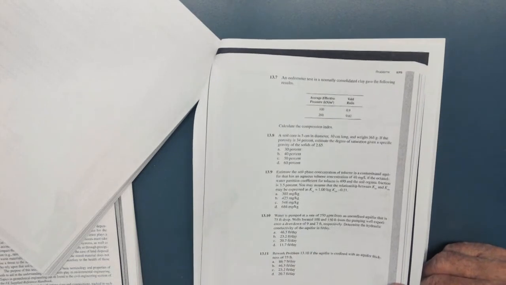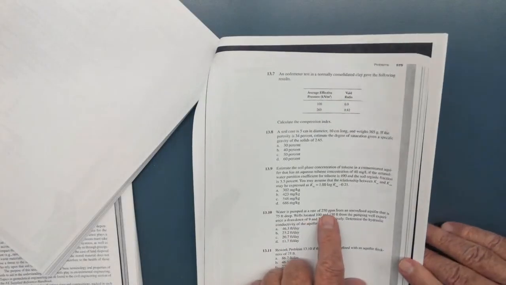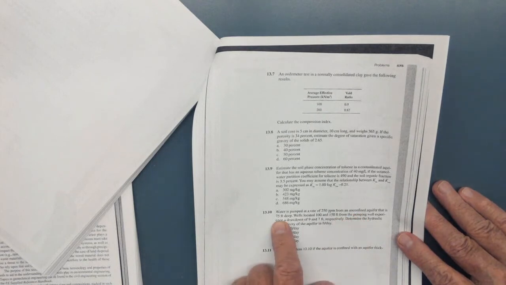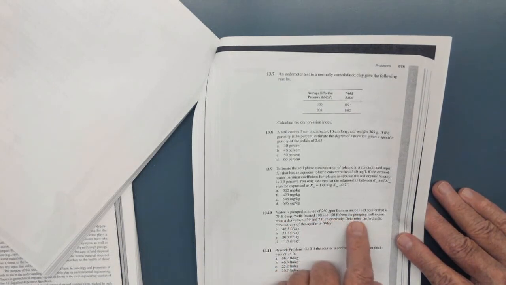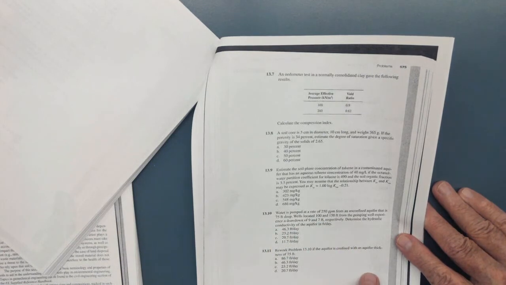All right. So now here's a groundwater problem. Groundwater is pumped at a rate of 250 GPM from an unconfined aquifer, 75 feet deep. Wells are located 150 feet apart. Drawdowns are 9 and 7. Find the hydraulic conductivity.